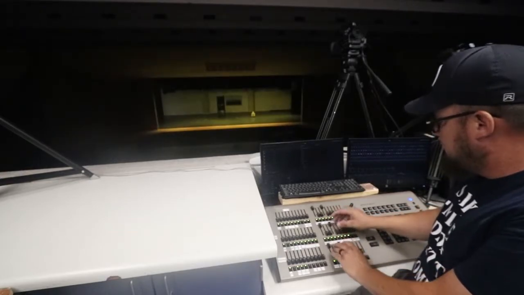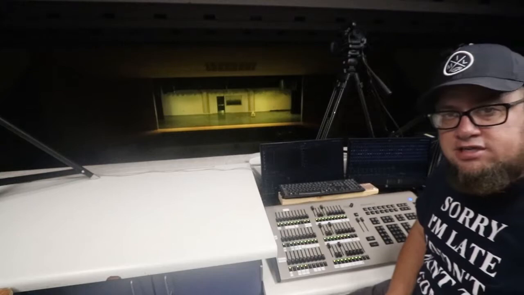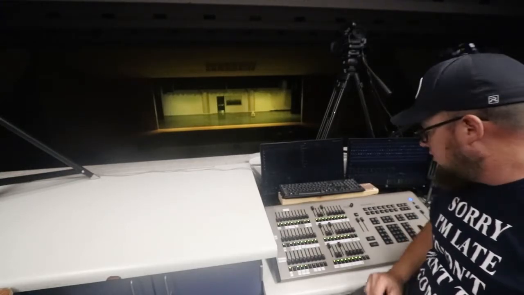So you have to bring those sliders back down and back up so that you can get the full stage with the color. Kind of a little bit of a glitch, but that's kind of how that works. Let me show you what it looks like on the computer.